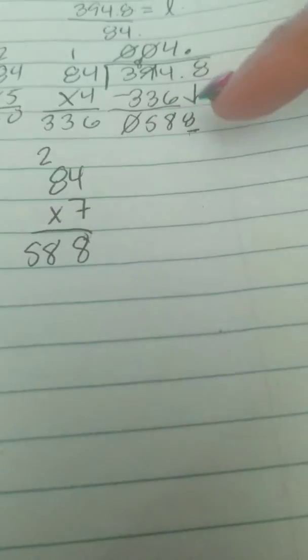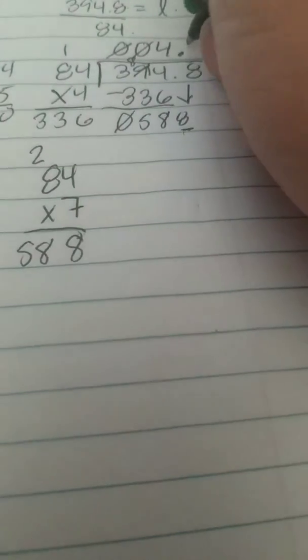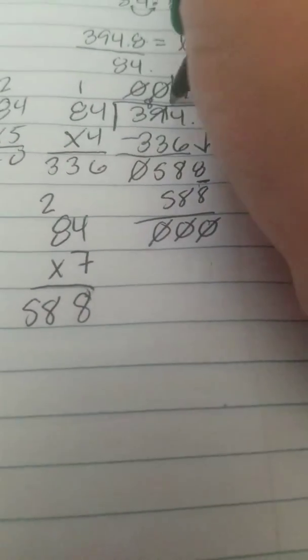So I'm going to try a 7. 4 times 7 is 28. 7 times 8 is 56 plus 2 is 58, which is exactly what I needed here. So I'm going to use a 7. 8 minus 8 is 0, 8 minus 8 is 0, and 5 minus 5 is 0. So my length is going to be 4.7.